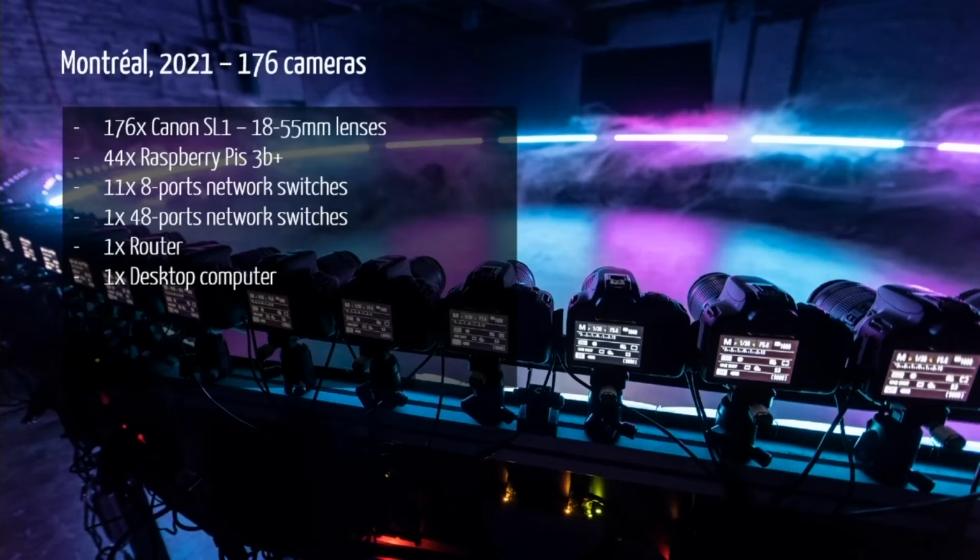I'm using 44 Raspberry Pi 3B Plus on this structure. And the reason for that is that we need to transfer the files super quickly. And the bottleneck on that kind of installation is the USB 2 connection from the cameras. And there's no way around it. All of these cameras, even the newest ones from Canon or similar, are all USB 2. The ones that we can control actually are all USB 2. So the trick to make everything faster is to distribute the download using Raspberry Pi.